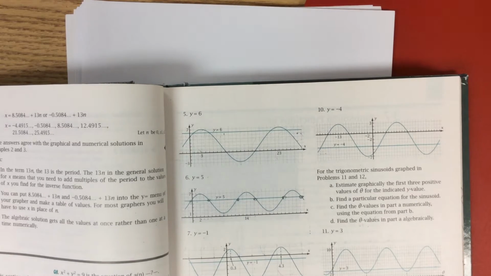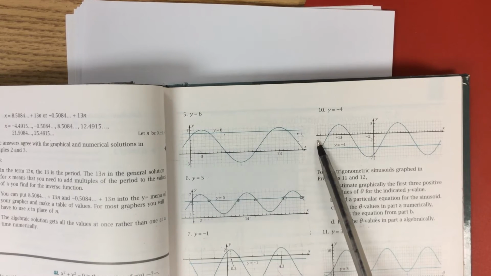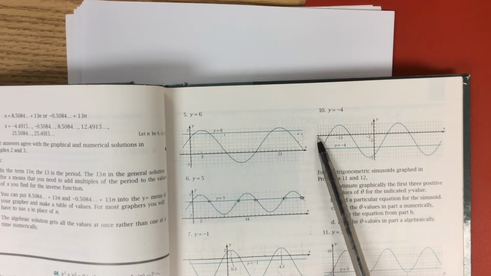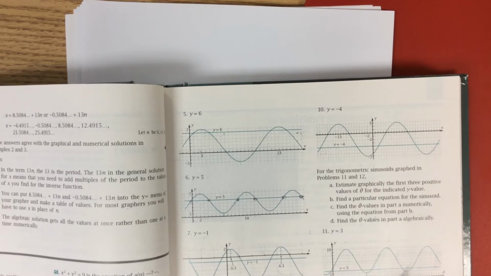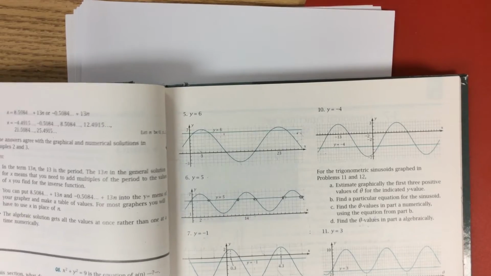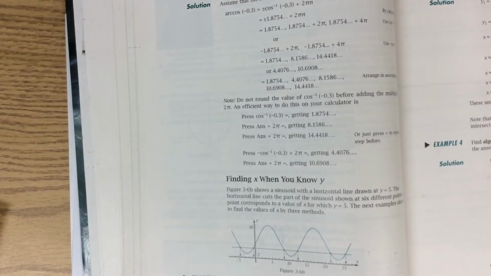The next thing they ask you to do is to find the particular equation of this sinusoid. That's something that you know how to do. Now it gets a little harder. They want you to find the values numerically and algebraically, and that can get pretty complicated. This is why I'm making a video that I'm going to post on Schoology, so that when you get stuck, you can go back and review this video.